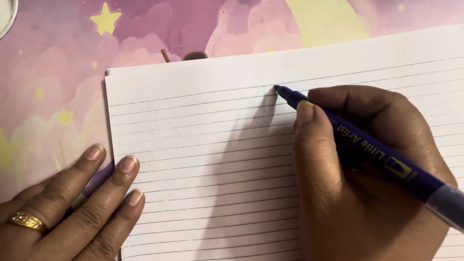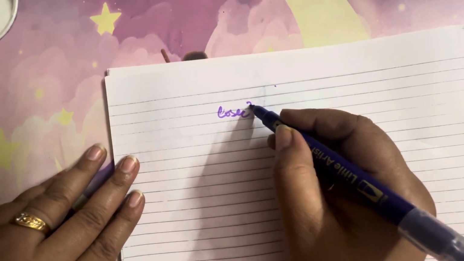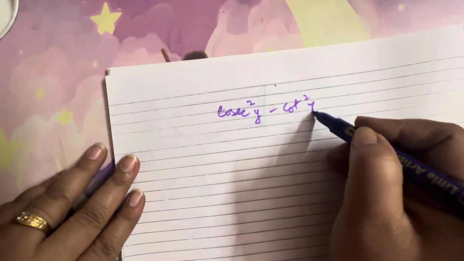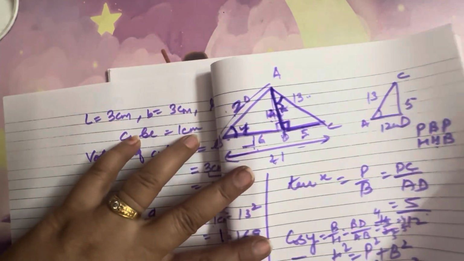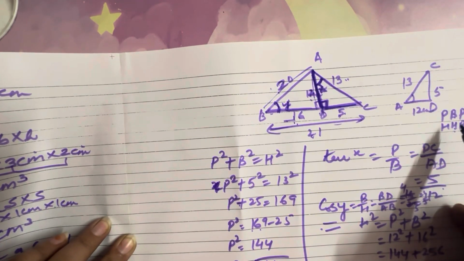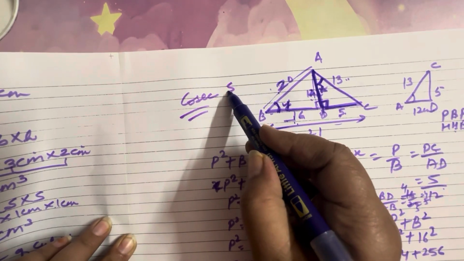Now next we have to find out cosec square y minus cot square y. So for cosec square y, what do we have to do? Cosec y is the opposite of sine.